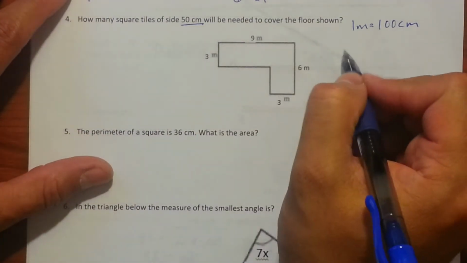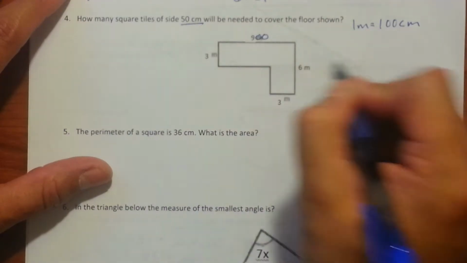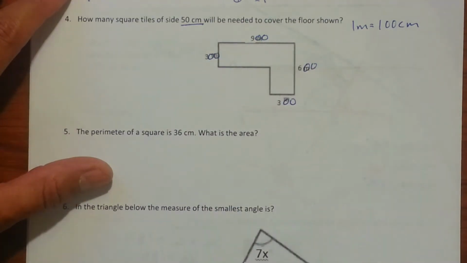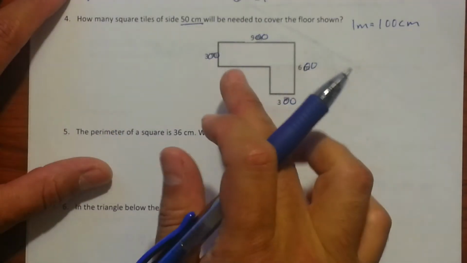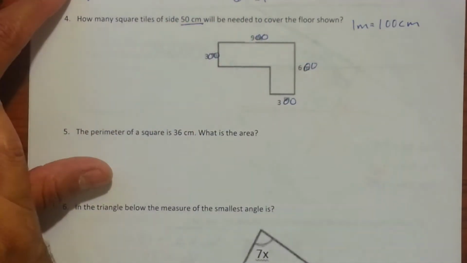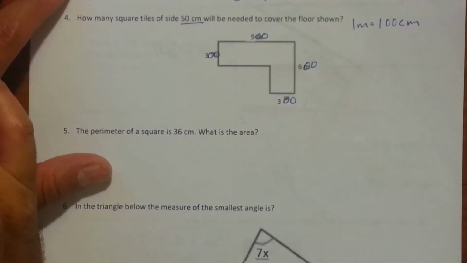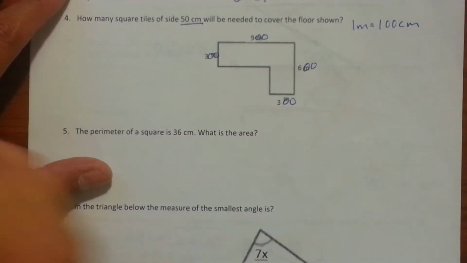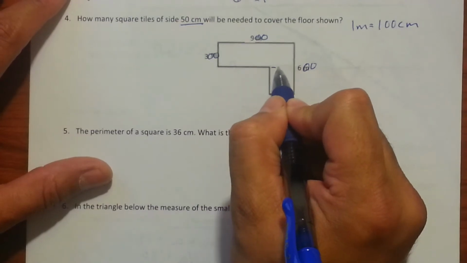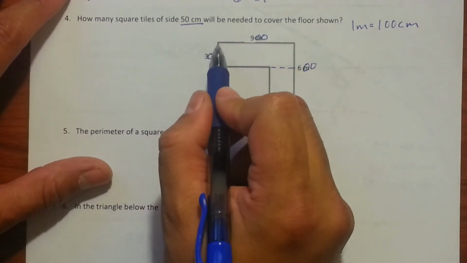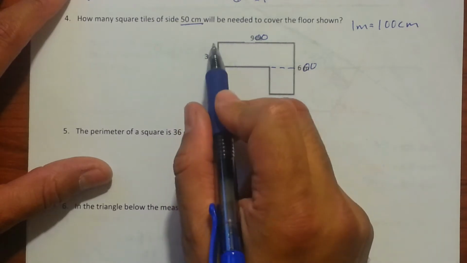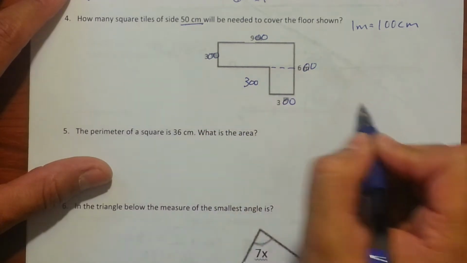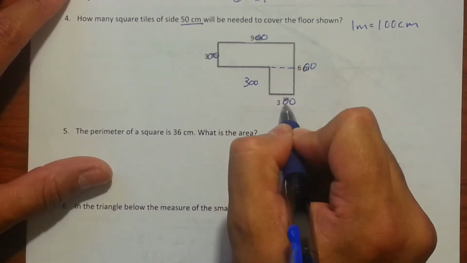So now I'm going to change all my values. This is 900, this is 600, 300, and 300. So now I can go ahead and find the area of what we have here, because we're going to actually put tiles over this piece. So now I'm going to cut it right here. If it's 300 here, and the whole thing is 600, that means this is also 300. So this piece right here is a 300 by 300.